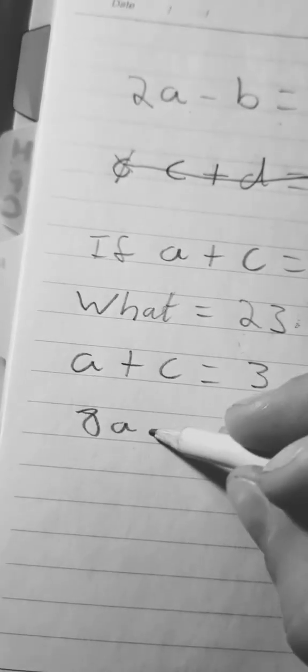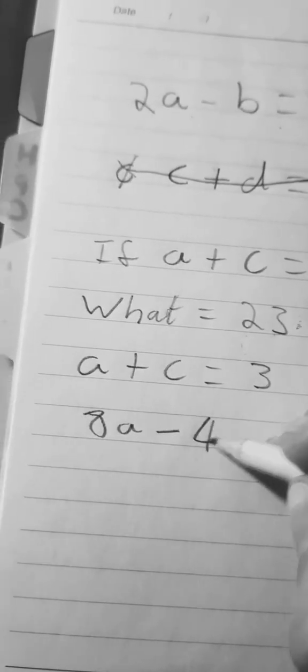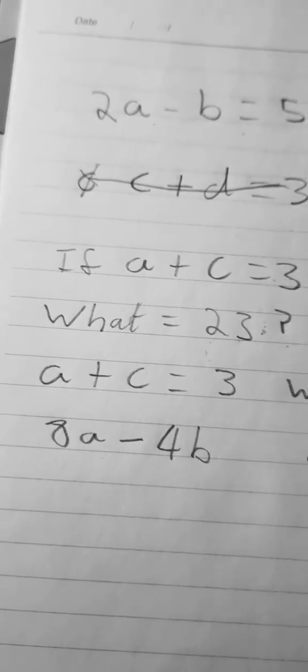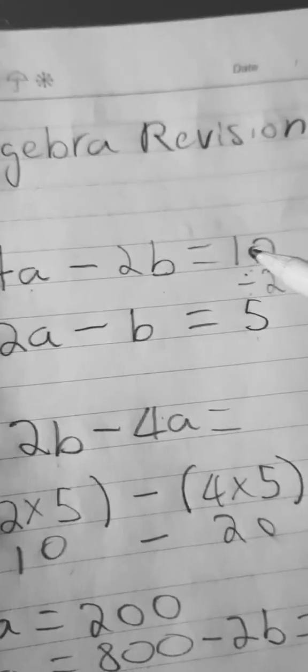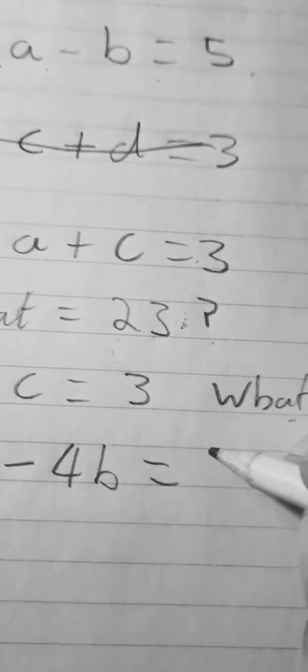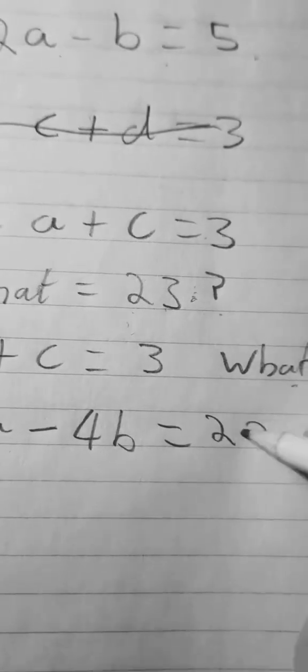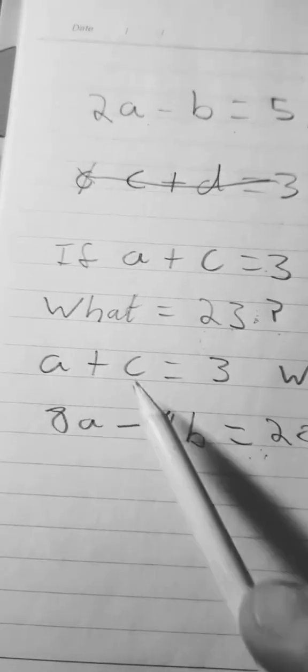We can have 8a minus 4b as opposed to 4a minus 2b. And it no longer equals 10, it equals 20. There's our 20. Now we just add our 3 on.